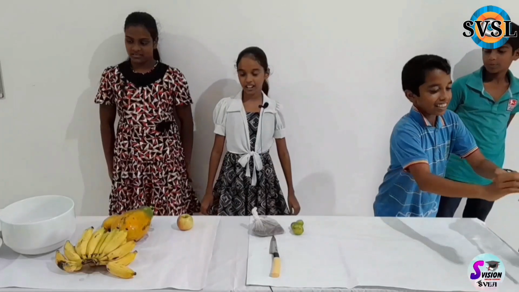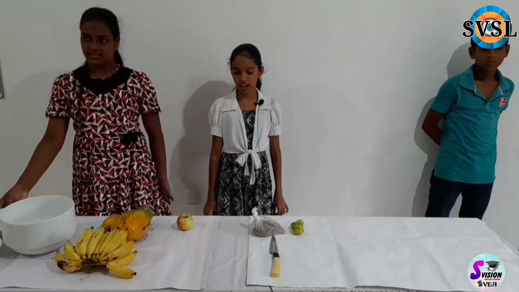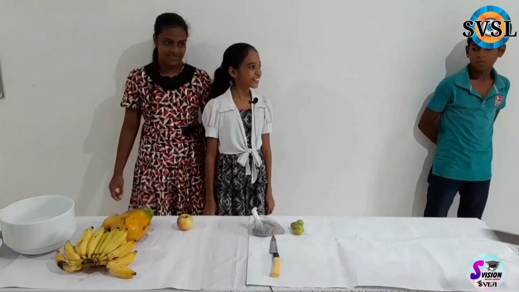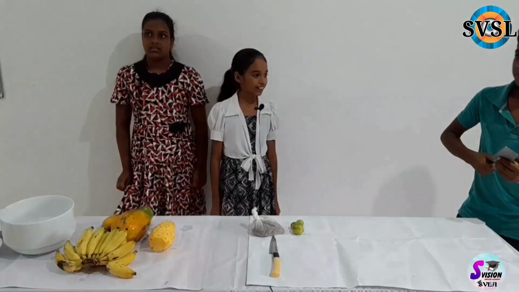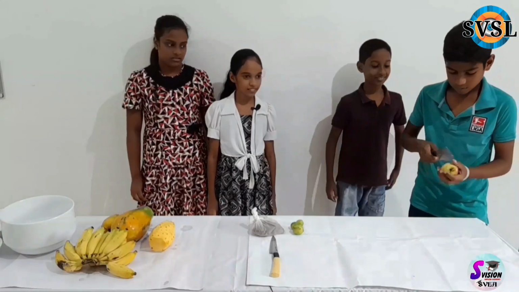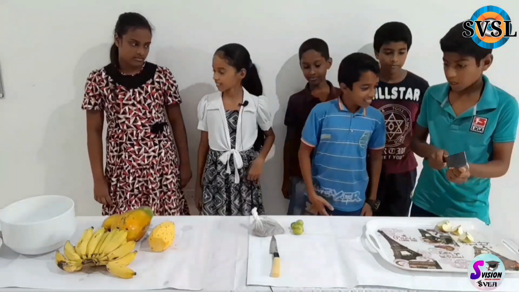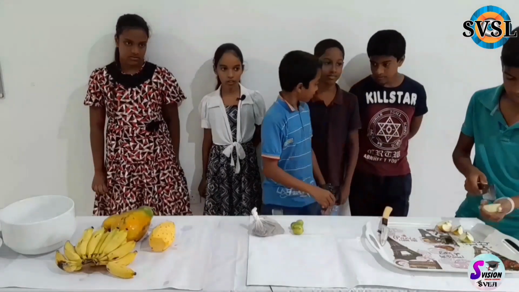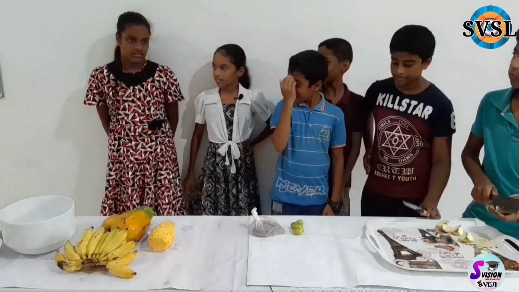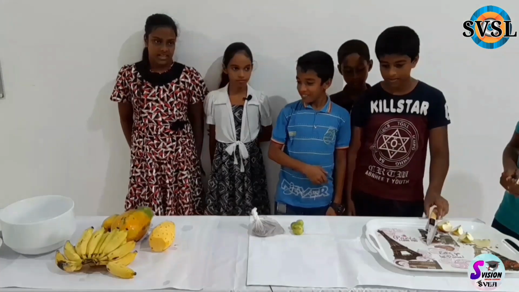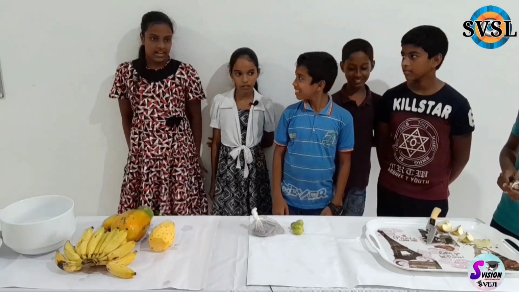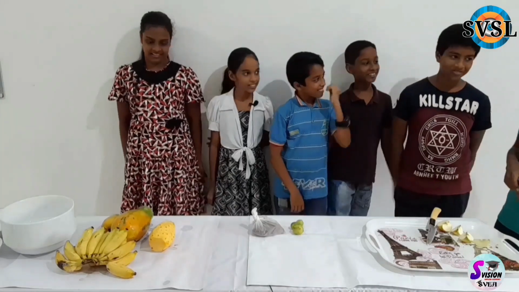Let's first cut the fruit. Please cut the apple. Help me cut the papaya.